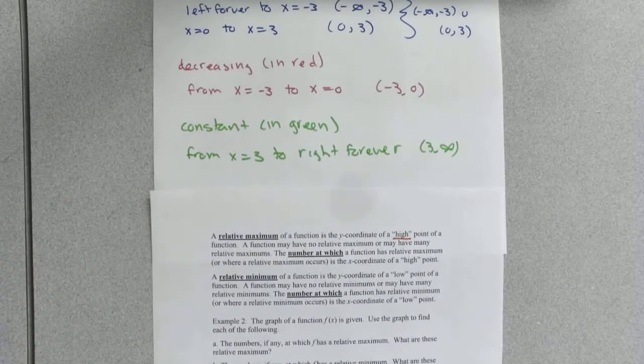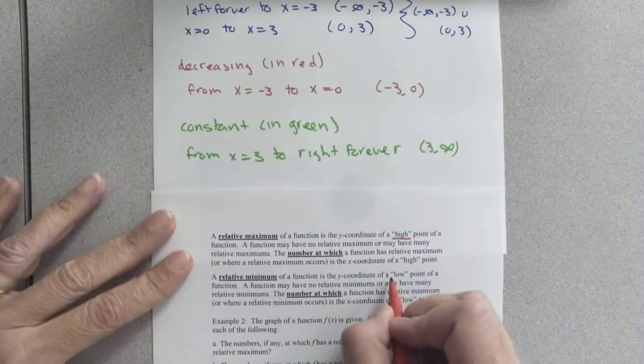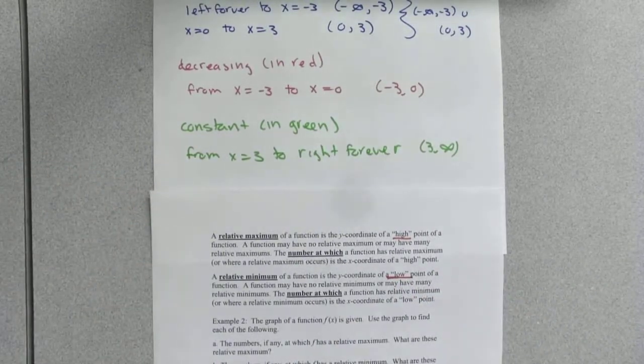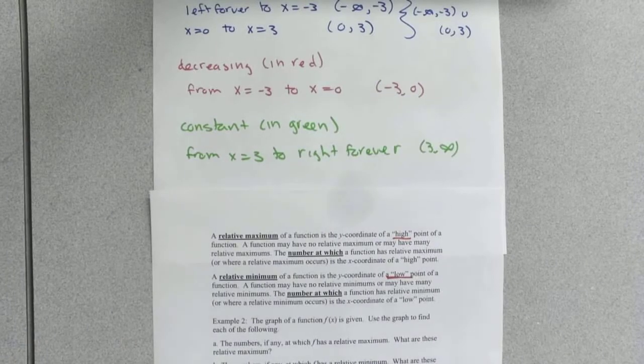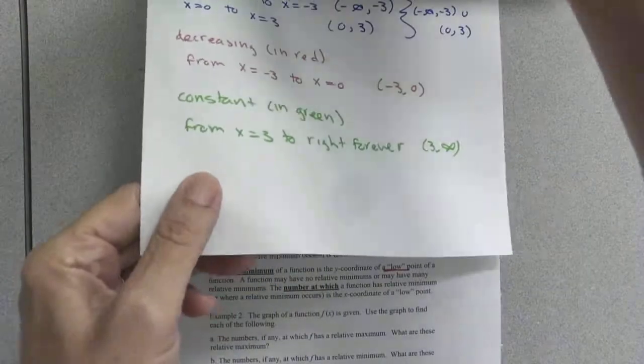The flip side, a relative minimum of a function is the y-coordinate of a low point of a function. A function may have no relative minimums or may have many relative minimums. The number at which a function has a relative minimum, or where the relative minimum occurs, is the x-coordinate of a low point. Again, the relative minimums are going to correspond to the low points. But then the language of it. The relative minimum value itself is the y-coordinate of that low point. The location of that relative minimum is the x-coordinate. So you just have to be careful with the language.